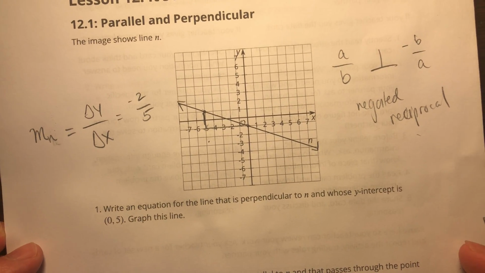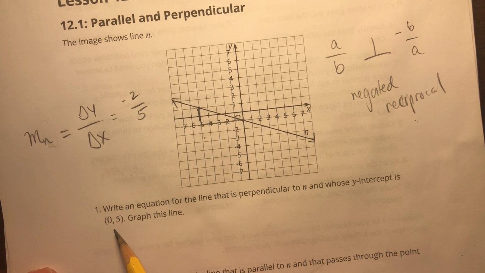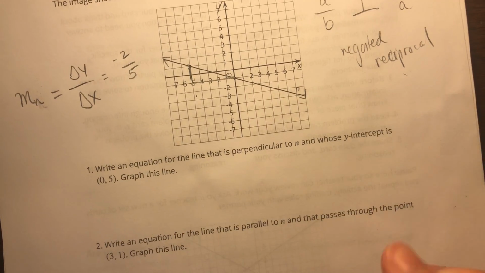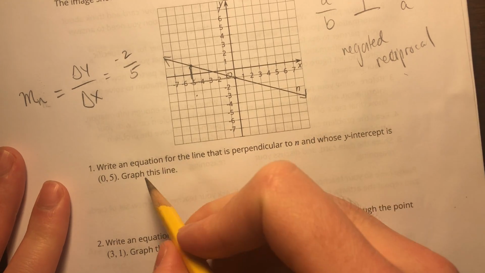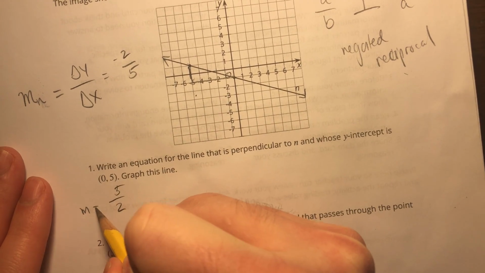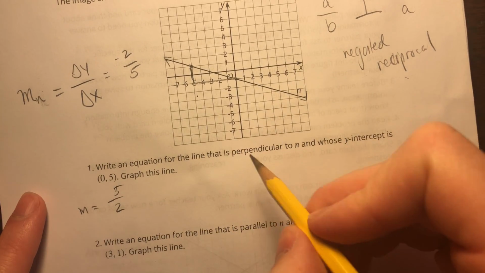All right, so we're going to find the line perpendicular to this, and they give us a point. I already know the slope of this line, so the perpendicular slope is going to be the negated reciprocal of negative 2 over 5, aka 5 over 2. I can use point-slope form.